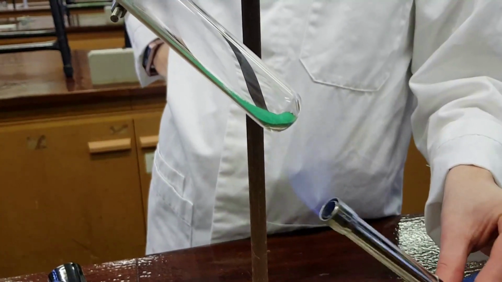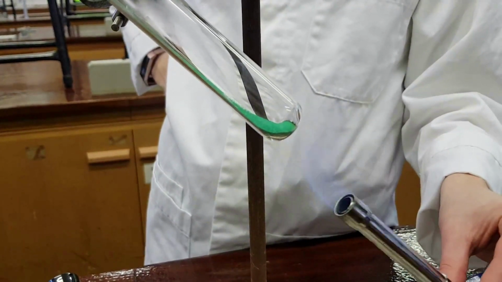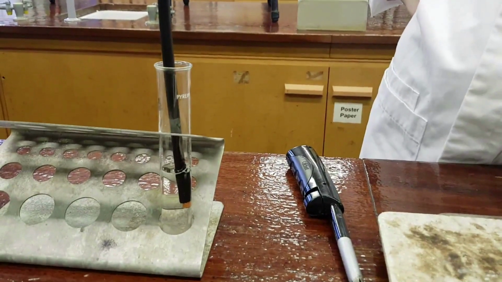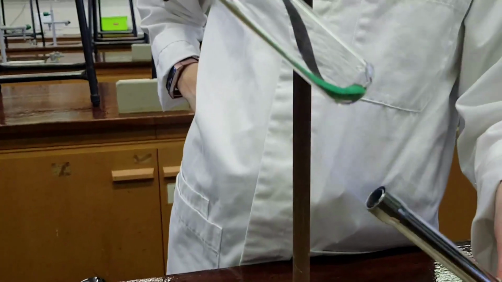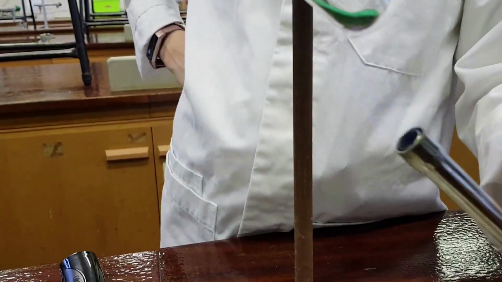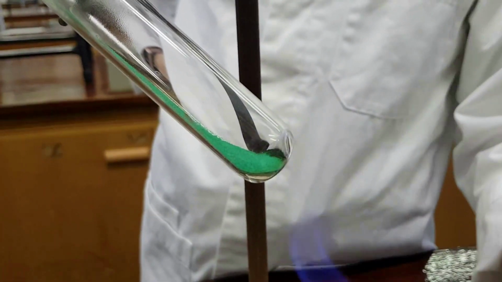And it's still not looking too twitchy, which is good. More bubbles are coming through in the lime water down there. And we can start to see a colour change as well going on here. You might just be able to see a blackening around the edges.